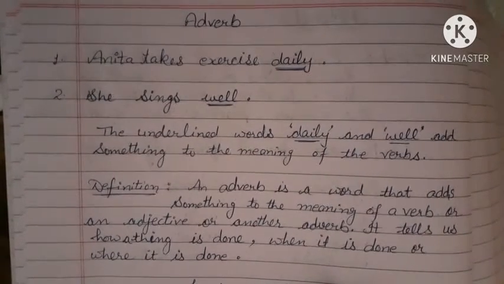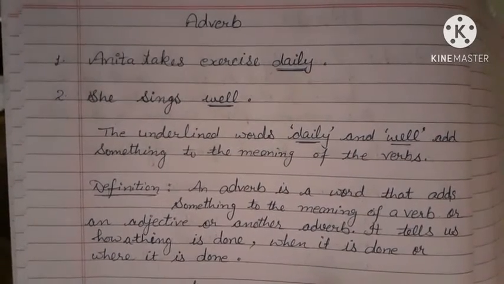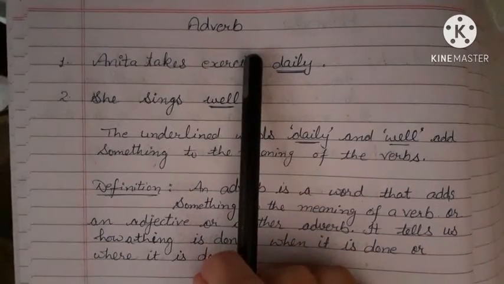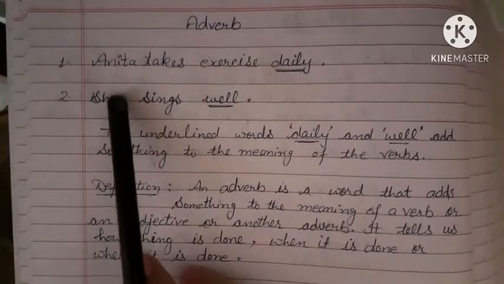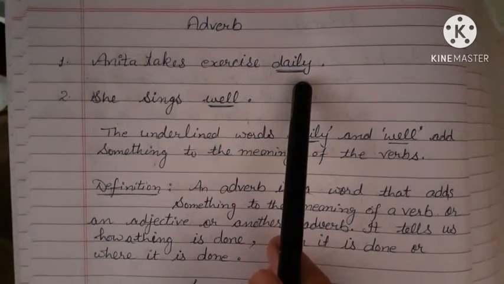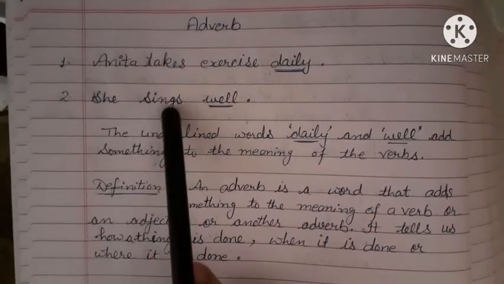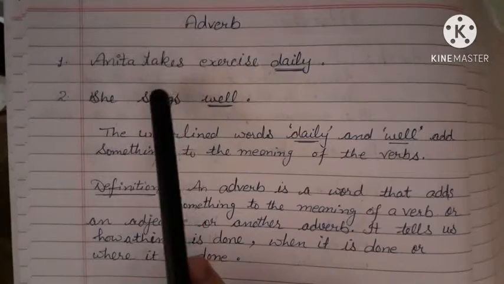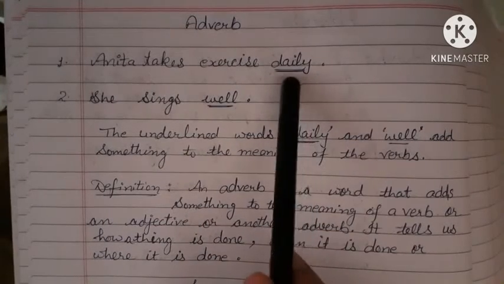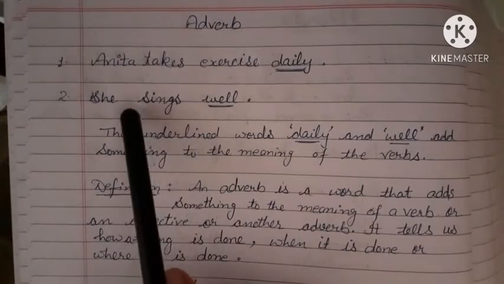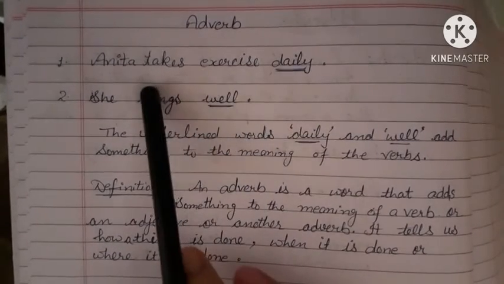Good morning, dear students. Today we will discuss the topic adverb. What is an adverb? Anita takes exercise daily. She sings well. The underlined words daily and well add something to the meaning of the verb.